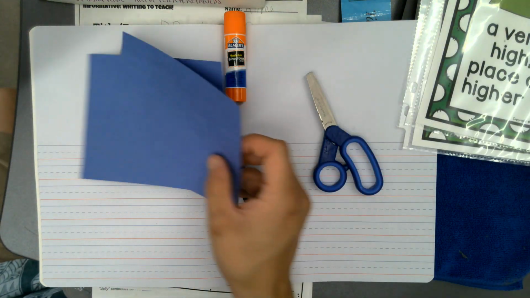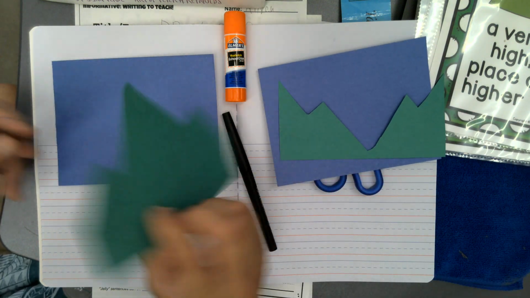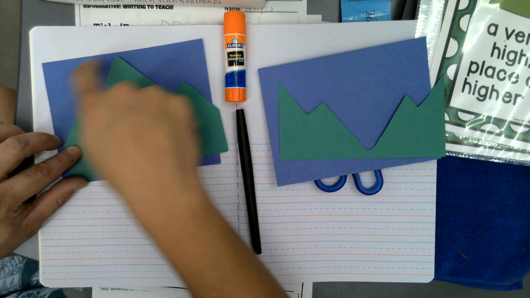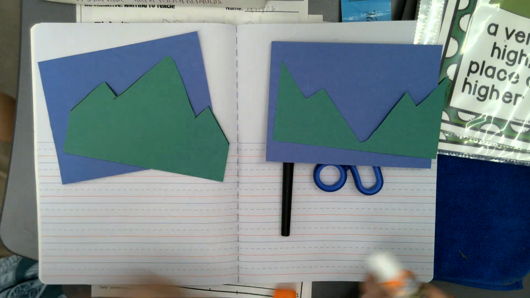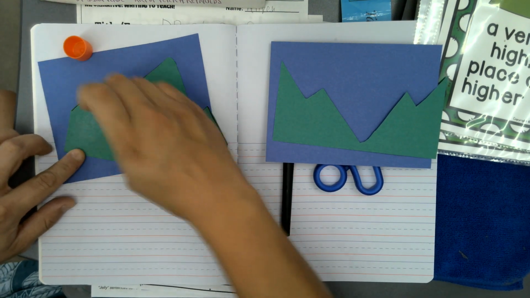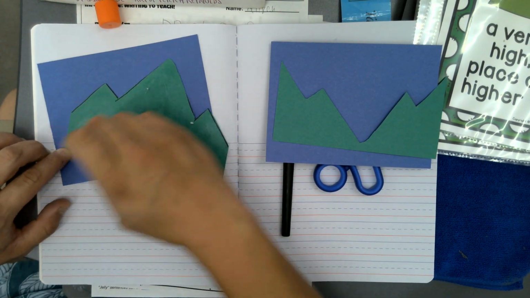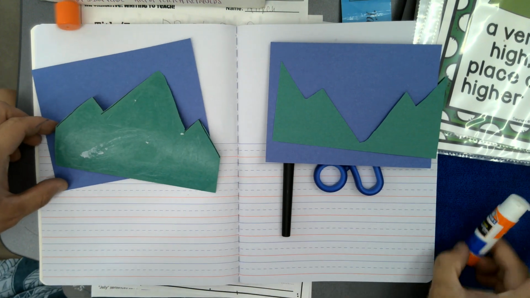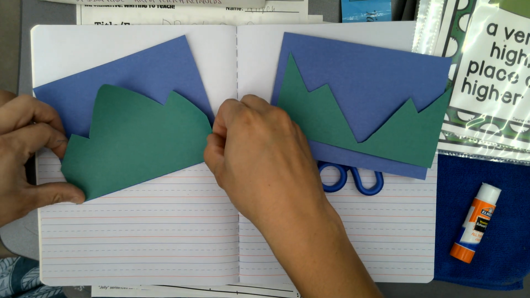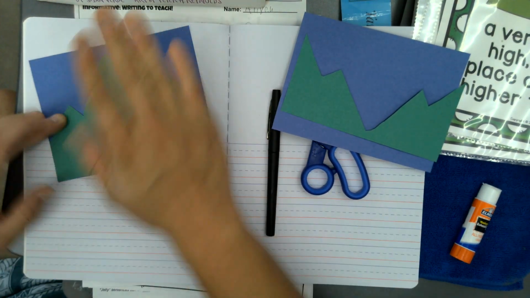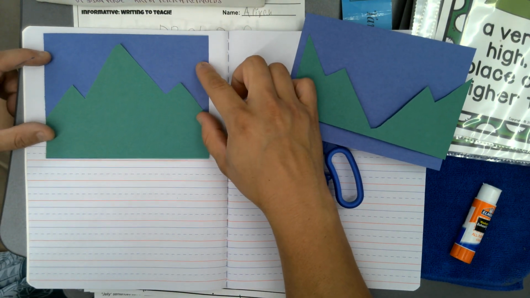All right, now we'll get our 2 background pieces. We're going to put these 2 pieces onto here, because this is now our sky. This negative space creates our sky. All right, so let's put glue all over the green. I got a nice amount of glue all over the green piece. Then I'm going to carefully line up the corners and glue that on there. And this is going to live right here on this little space.